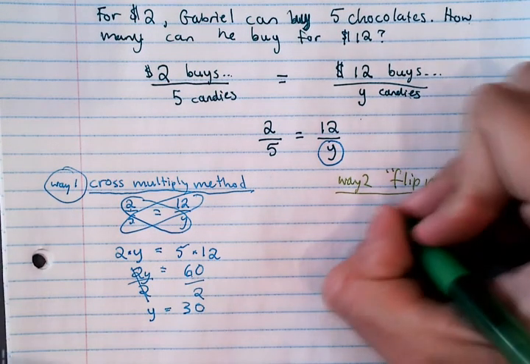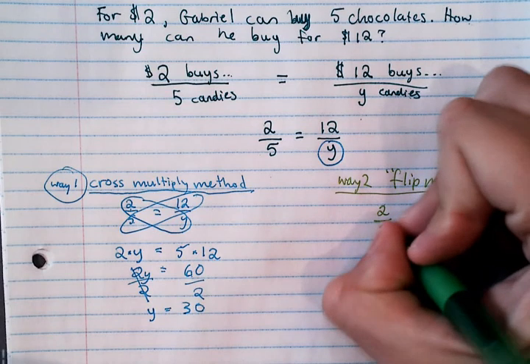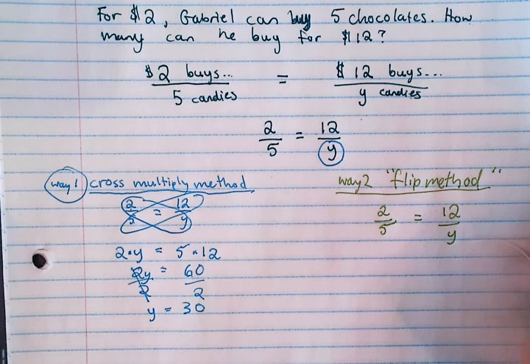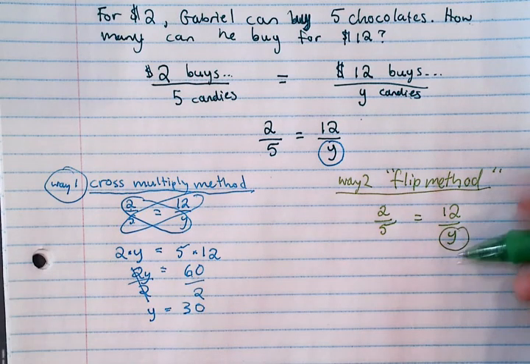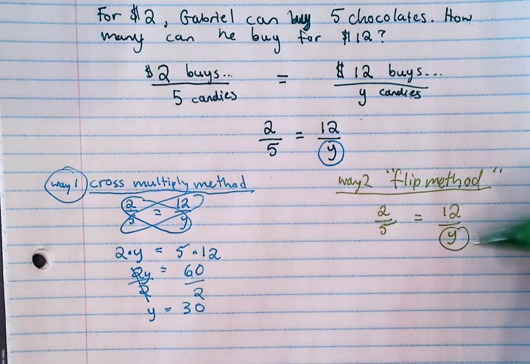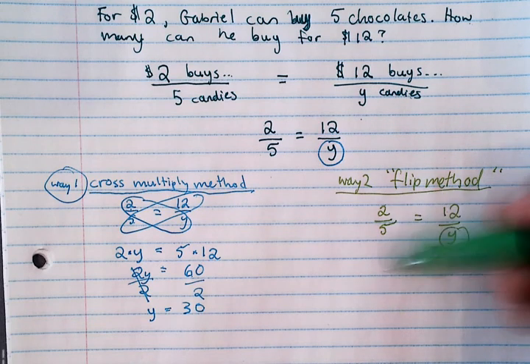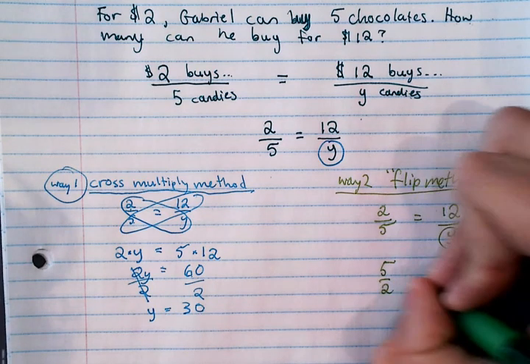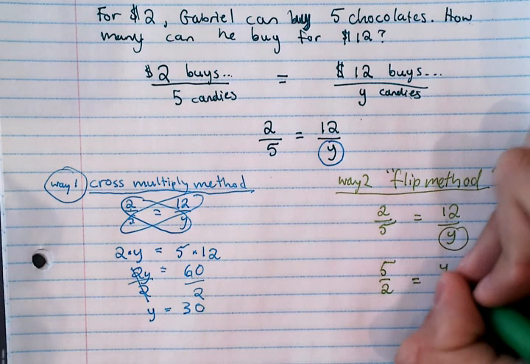So we have 2 over 5 equals 12 over y. How do we get that y out from the bottom? Well, we can flip it so that it becomes the top, and then we just have to flip the other side as well. So it becomes 5 over 2 equals y over 12.